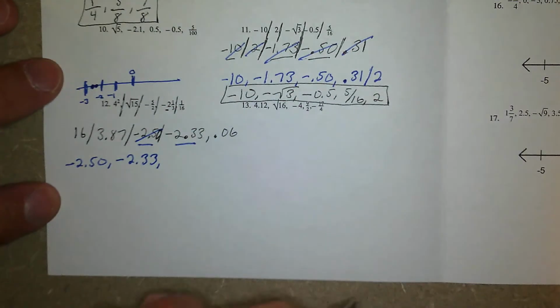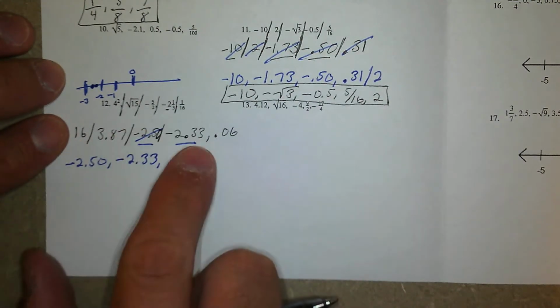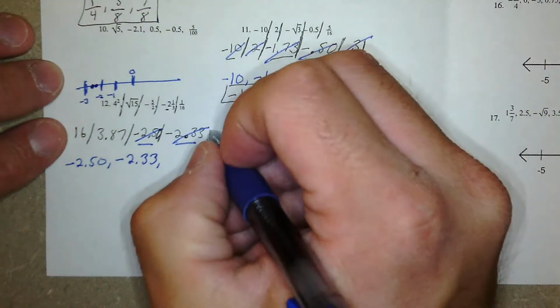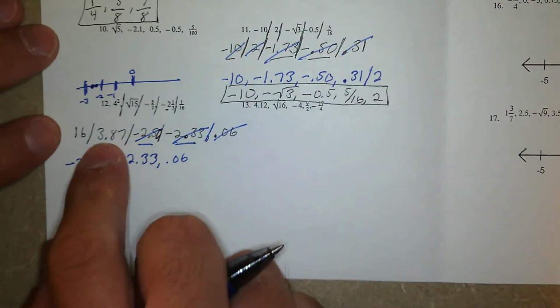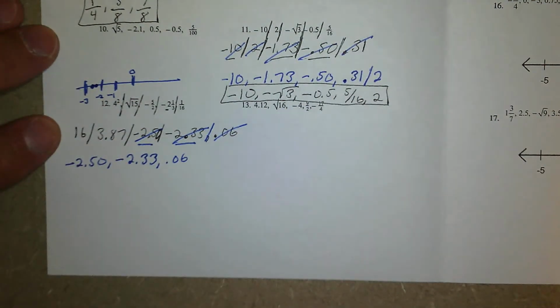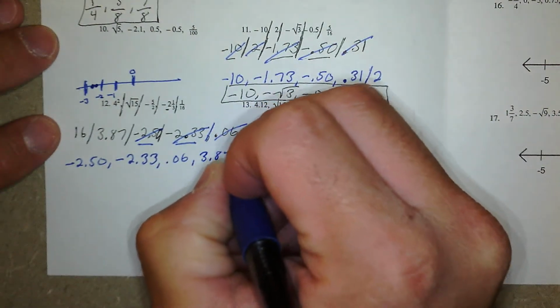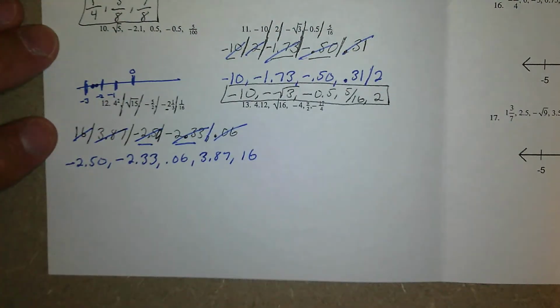Now we go back to the positive. They work like normal. So what's the smallest one? 16, 3.87, or 0.06? Hopefully we all know and recognize that's going to be the 0.06. The next smaller is 16 or 3.87 smaller. Well, hopefully we know 3.87 is a lot smaller than 16. And the last one we're going to write is the 16.